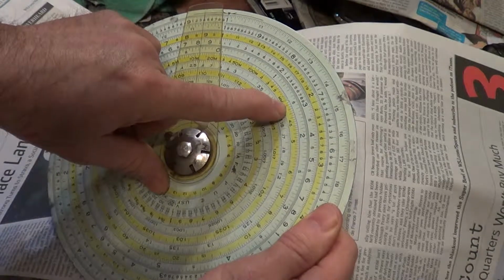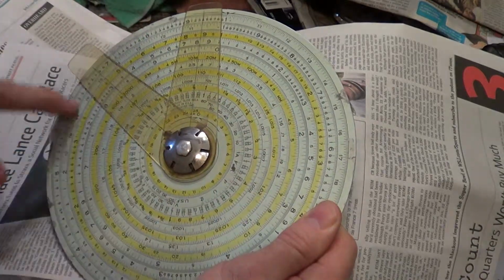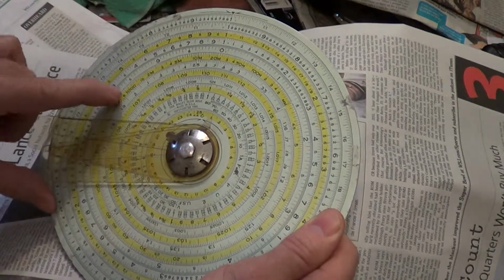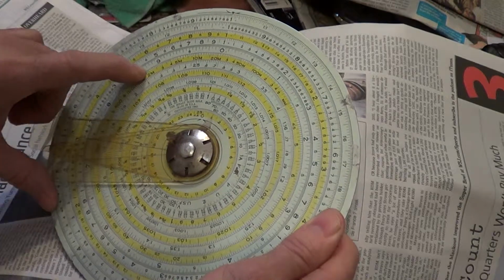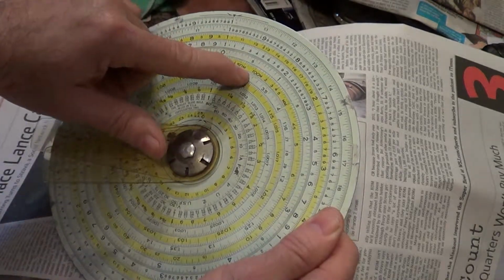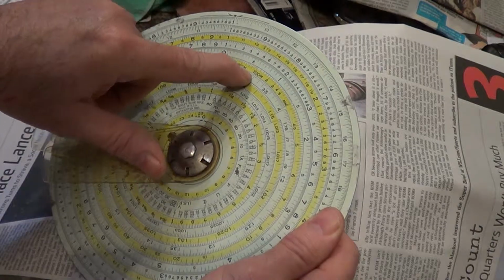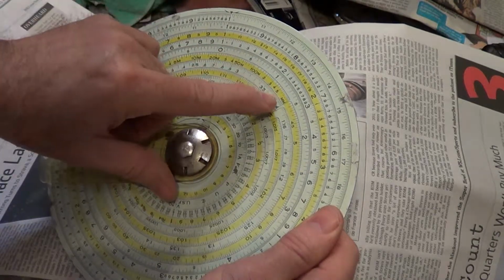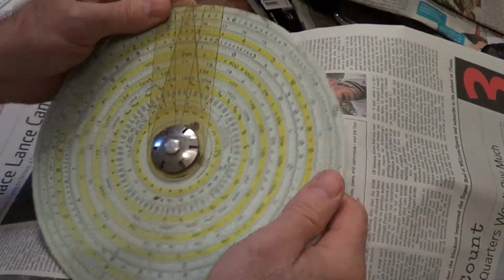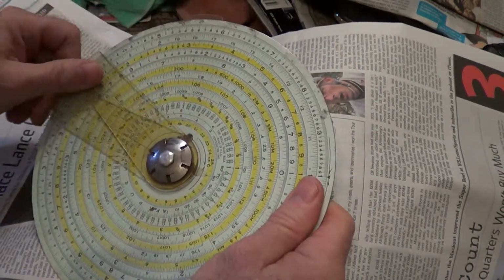Jumps up here to 1.16, spirals all the way around to 4. There's 4.1, goes all the way around here. M is 1,000. So here's 1,000, 2,000, 10,000, 100,000. There's 1,000,000. You can use this to raise things to weird powers.